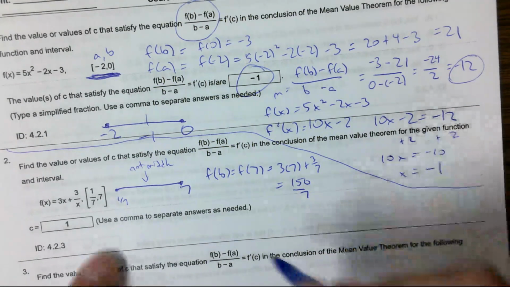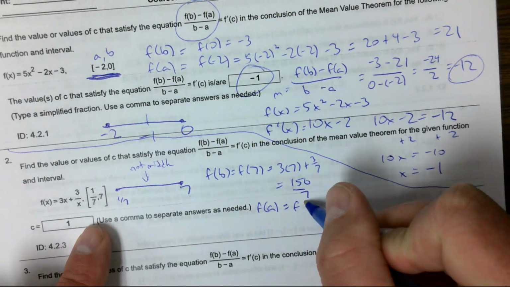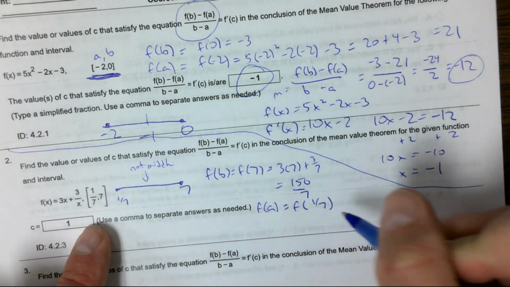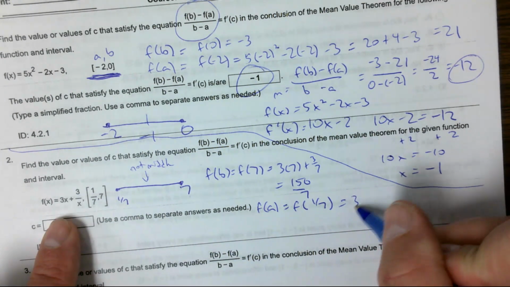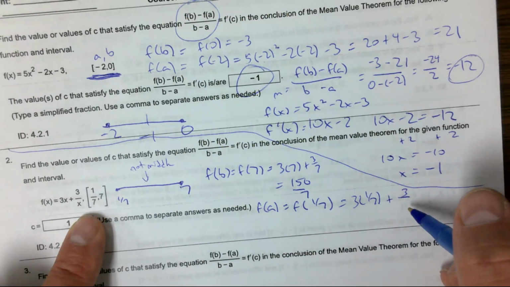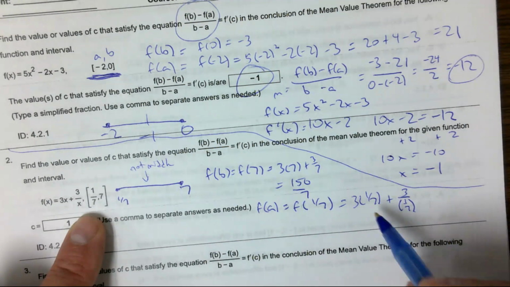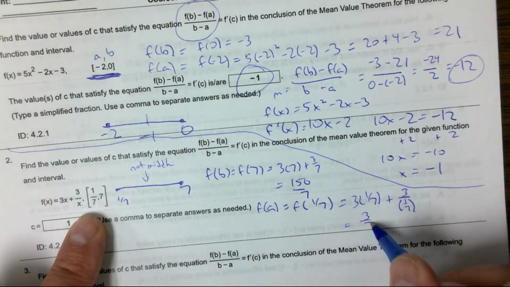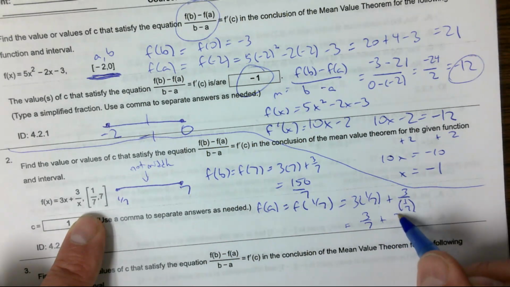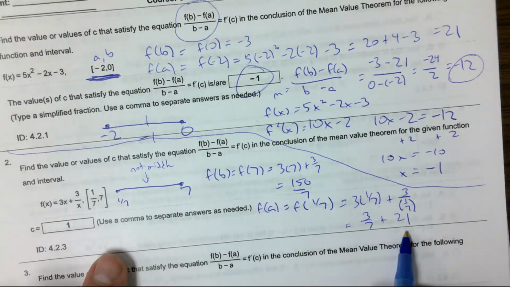And f of a means do f of 1/7. So that's 3 times 1/7 plus 3 divided by 1/7. Now on this part, if you're working it out, it's 3/7 plus 21, which is actually the same number.